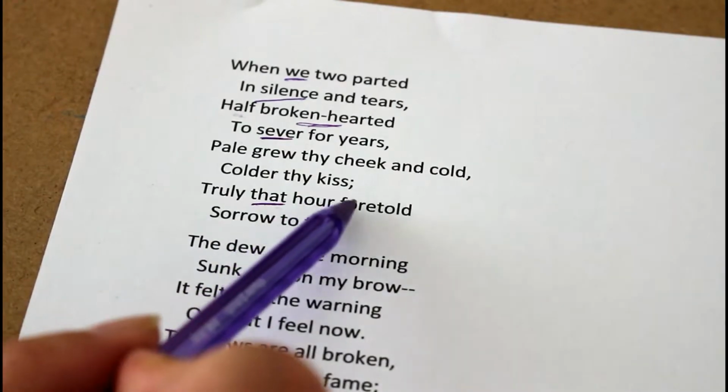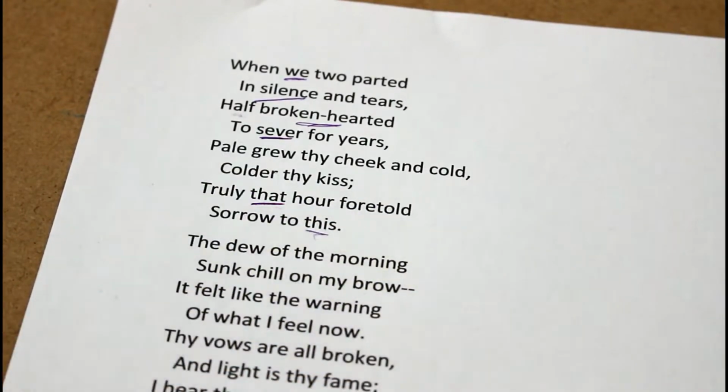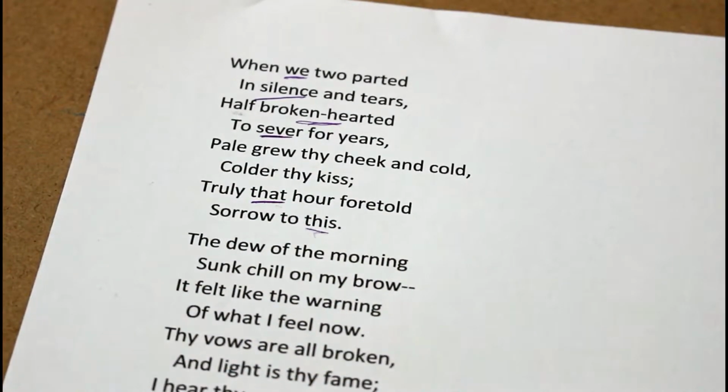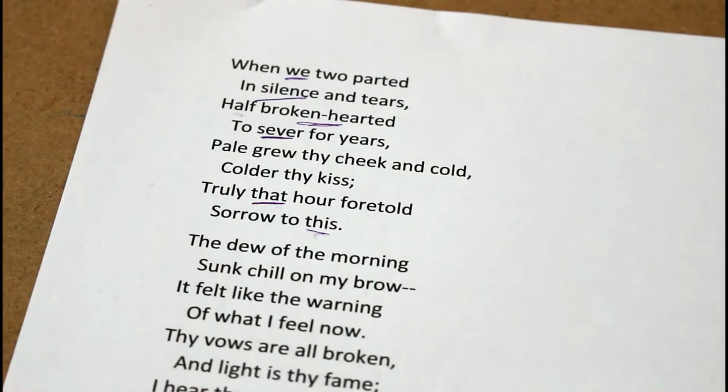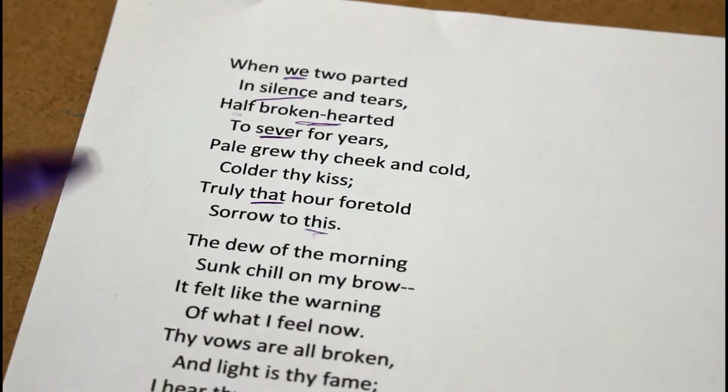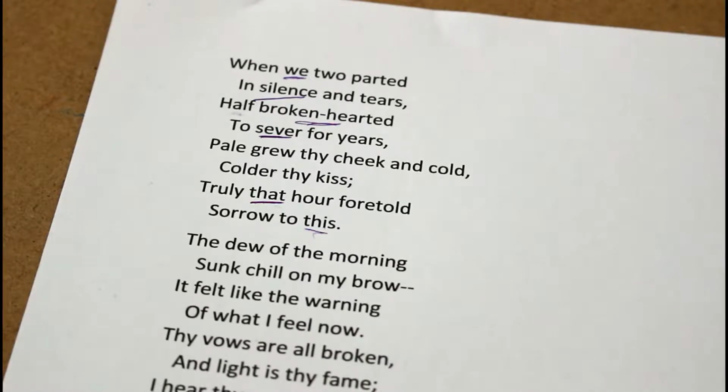The past and the present is linked by the enjambment of the line, and it reveals a certain degree of emotional trauma that he obviously, from that time to this, is still not recovered from. Then we get to the next stanza. "The dew of the morning sunk chill on my brow."